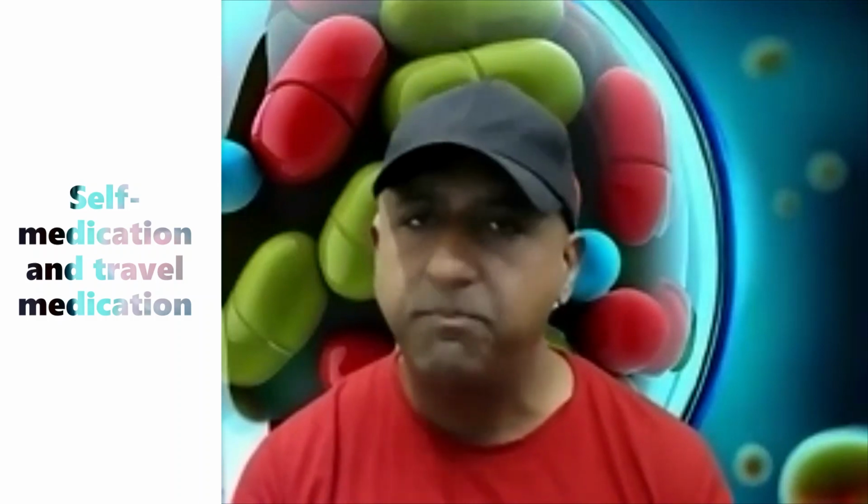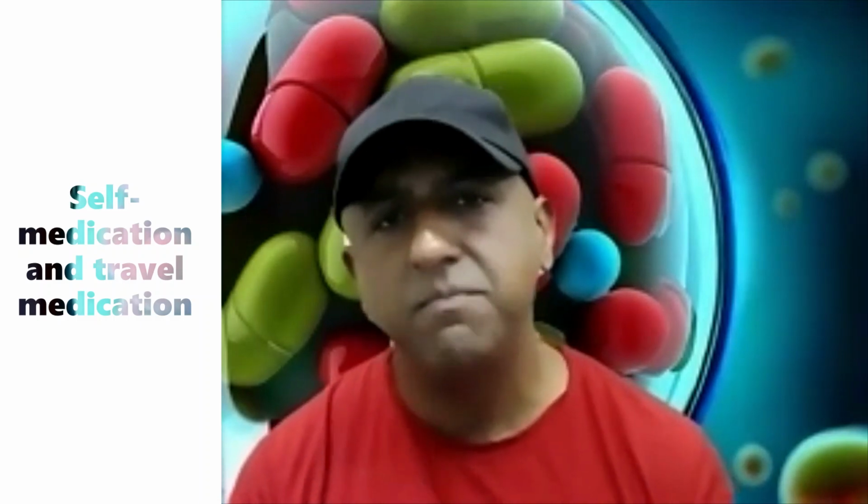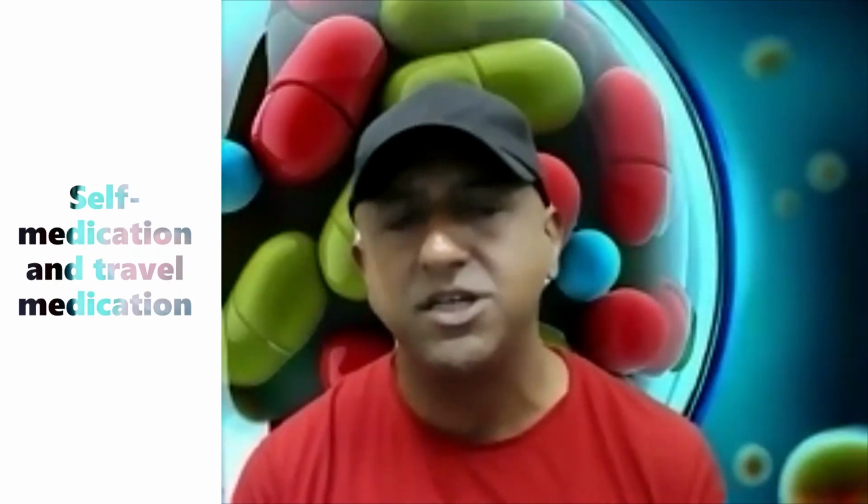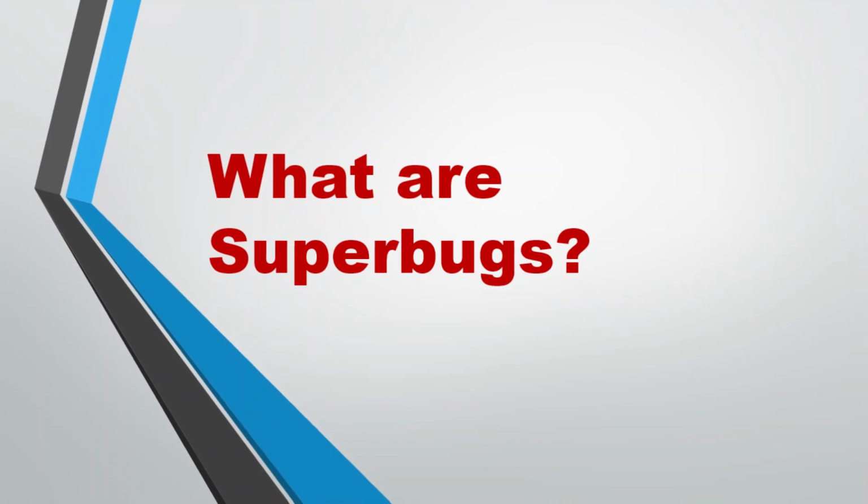Another way that antibiotic resistance develops is when people travel to other nations with poor hygiene. Every year, 300 million people visit countries with poor hygiene, and out of them, 60 to 150 million come back with diarrhea. Some of these individuals take antibiotics by themselves, but this does not stop them from carrying the germs in their bodies, and they can swiftly pass these germs to their surroundings.